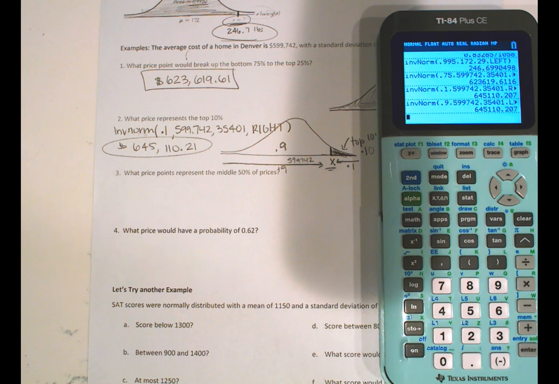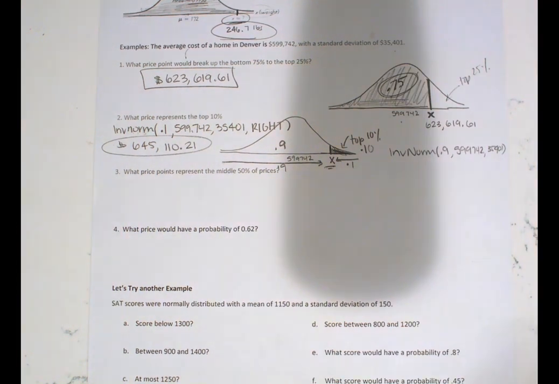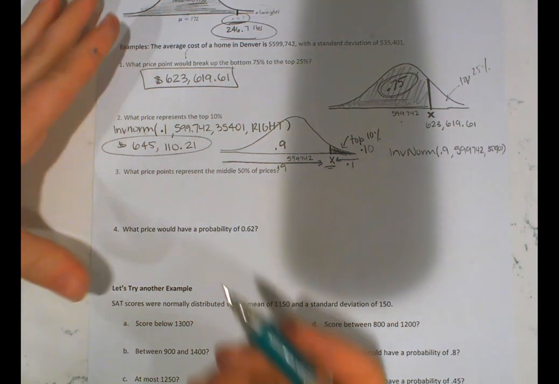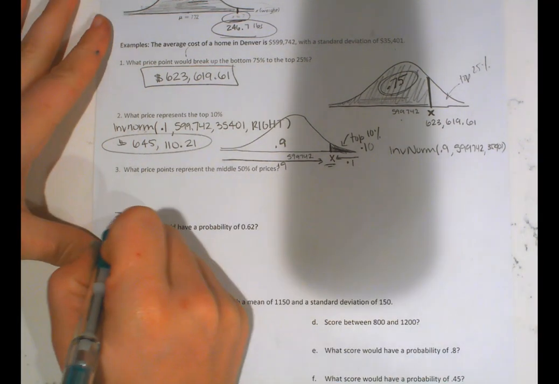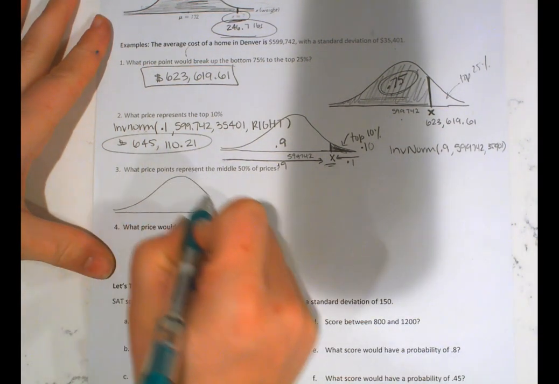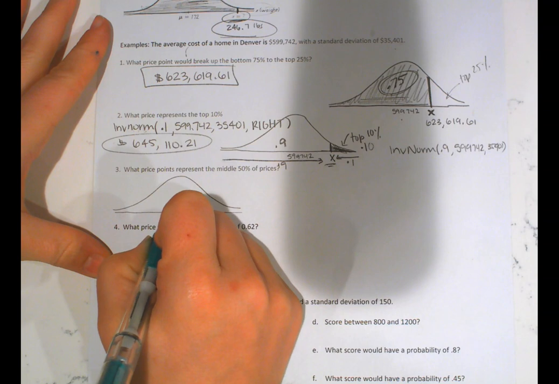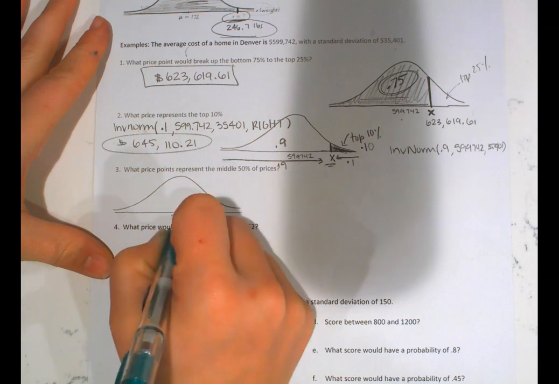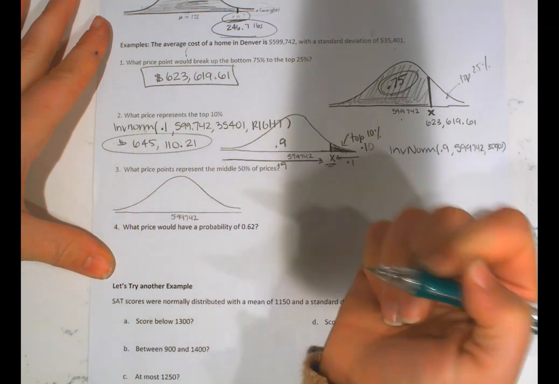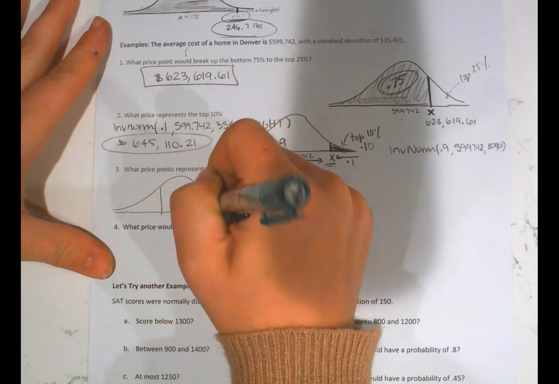All right. So let's go ahead and try the next one. What price point represents the middle 50% of prices? So if I draw my curve, the center is that kind of annoying number at this point, 599,742. And I want the middle 50%.